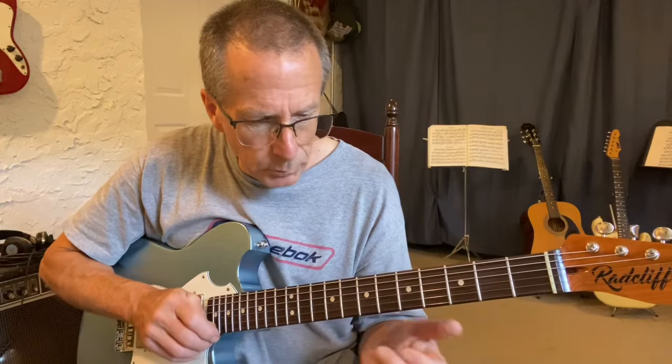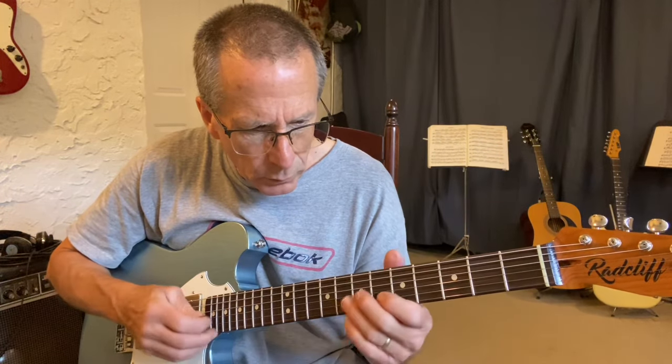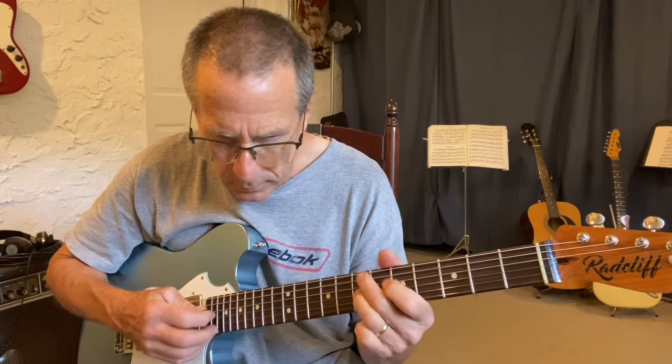So, let's look at it. You've got E, G sharp, and if it's major, it's just a B. But if it's a 7th, it's got a D too. So when you play a lick over that particular chord, you want to get one of those notes in there, so it sounds like that E chord.